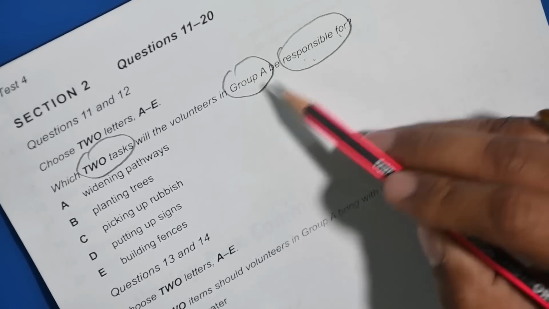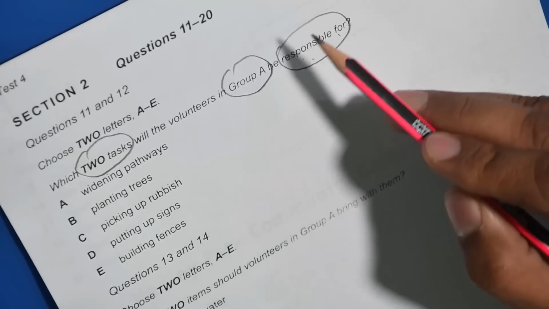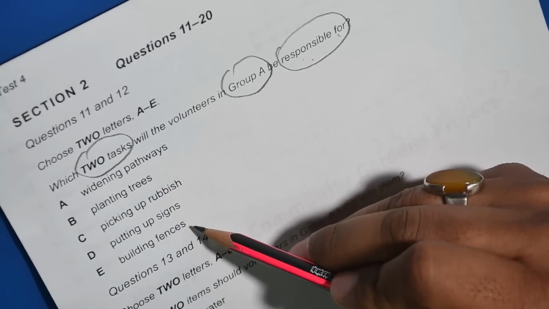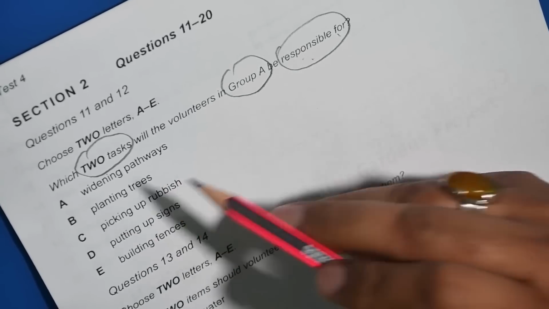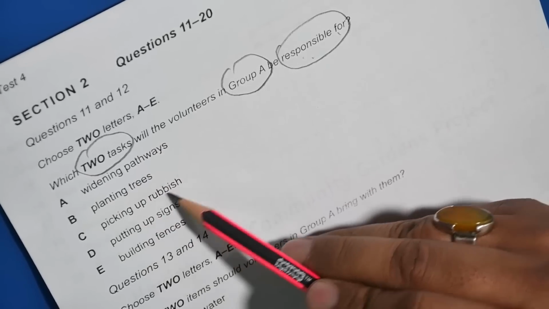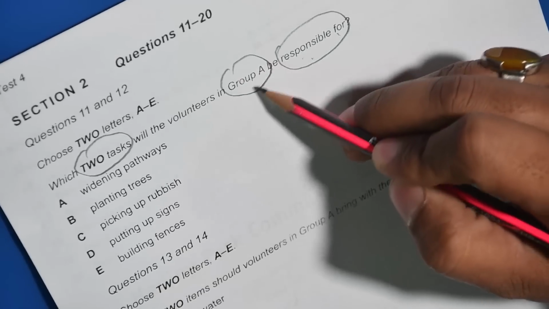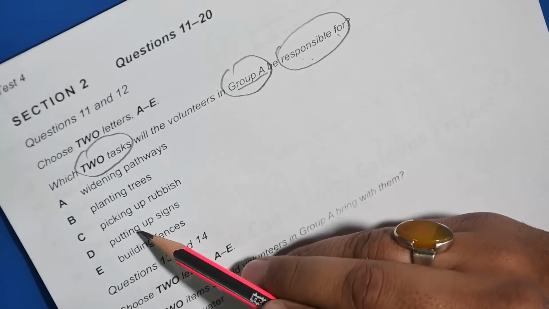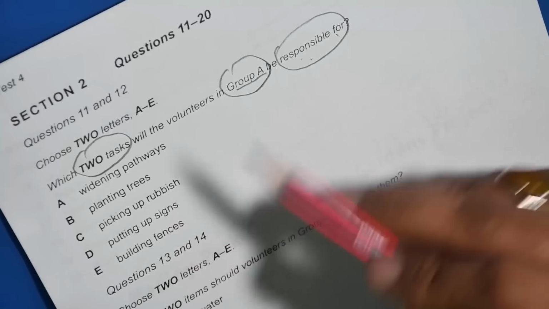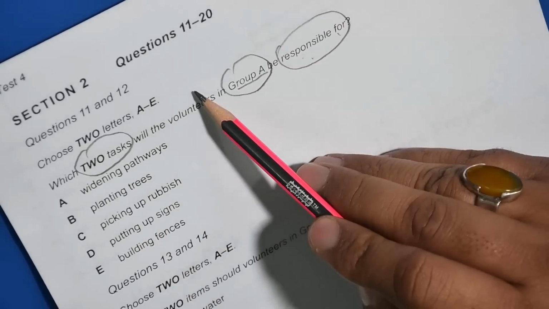Now for example, they can talk about group A and group B. So they will give some responsibility to group B and some responsibility to group A, and they will talk about all of them one by one. They cannot be in the same order, but they can be in any order. Widening pathways, planting trees, picking up rubbish, putting up signs, building fences. So mainly you have to see group A. If it is going to be done by group A, you have to encircle. If it is going to be done by group B or any other person, not group A, then you don't need to select that. So which two tasks, okay?